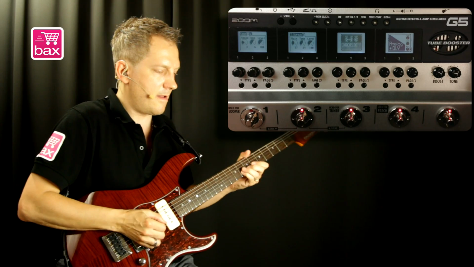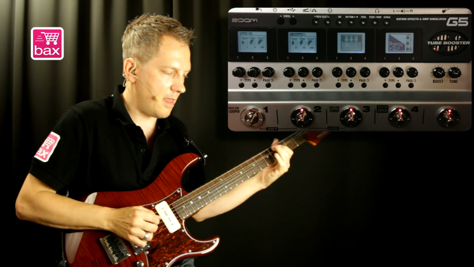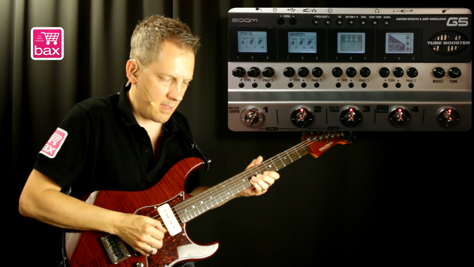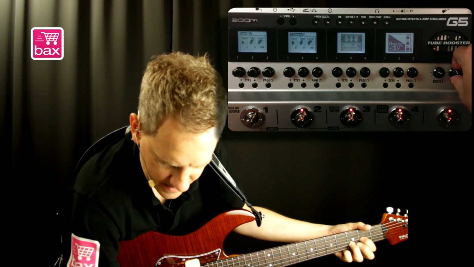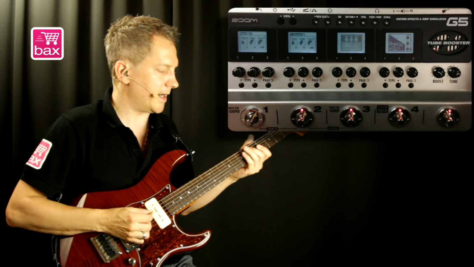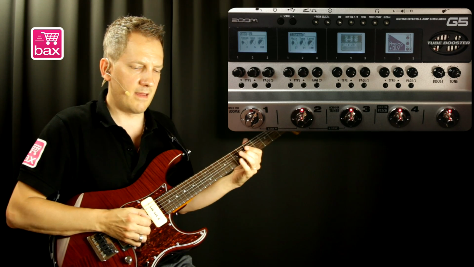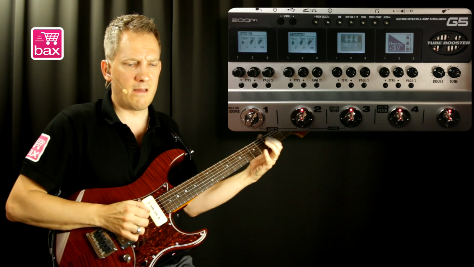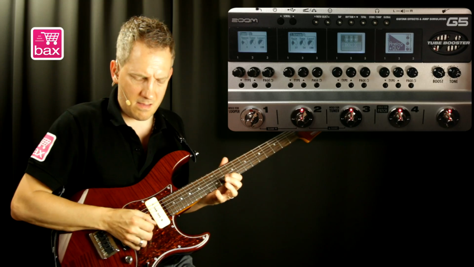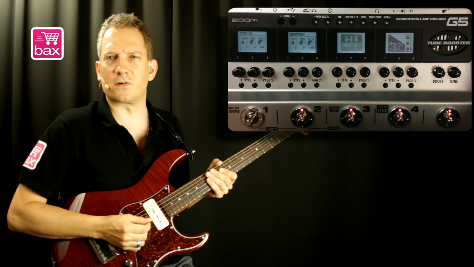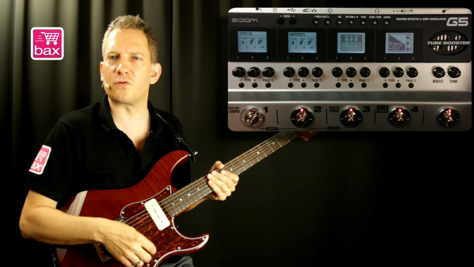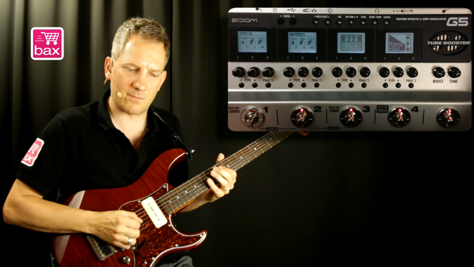So darker. And brighter. I like the sound of this, the tube booster. It really gives some saturation and warmth to your lead sound.